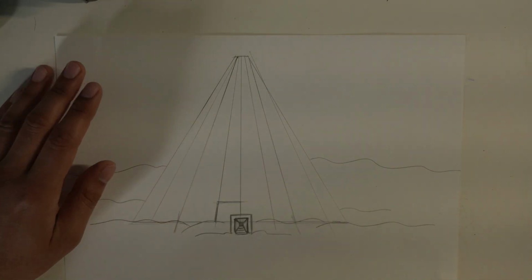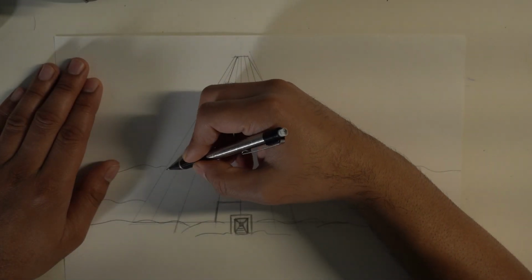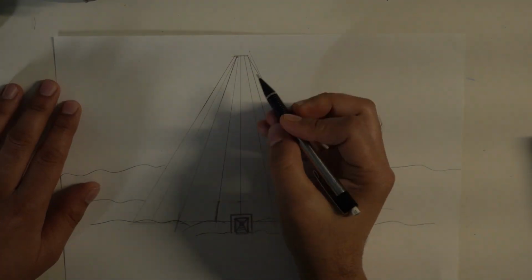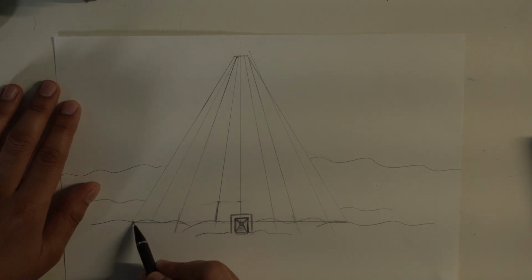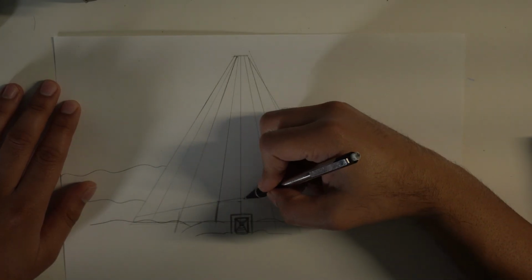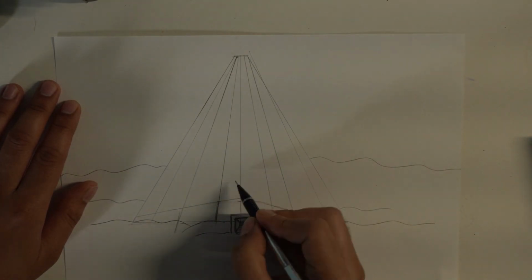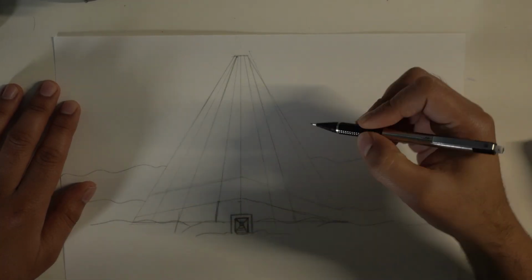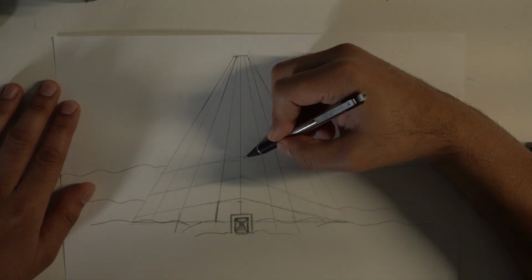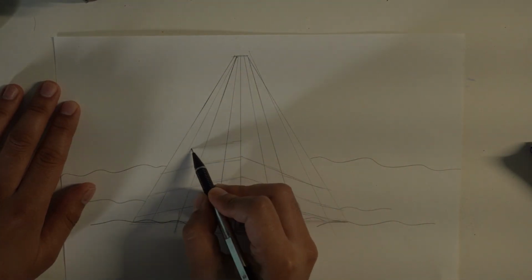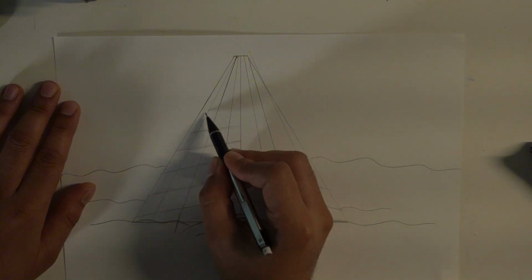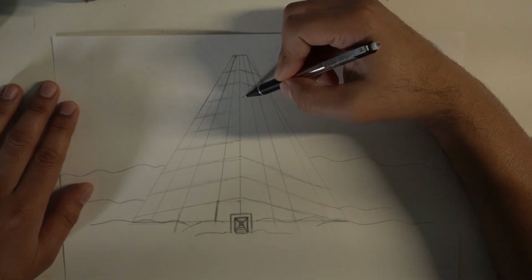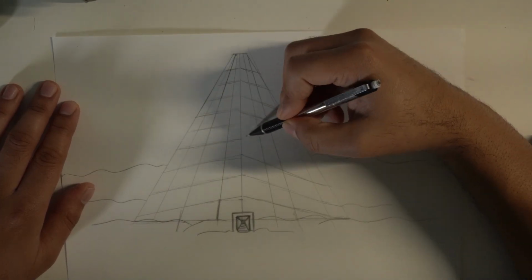But I think it's better if I just draw it quicker, so you guys can get the idea of how to draw, right? Instead of me trying to show you every little aspect of drawing. This is a little bit better. So draw lines going further away from the center line. This way it looks more 3D.